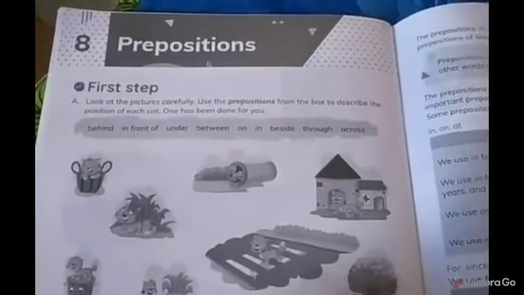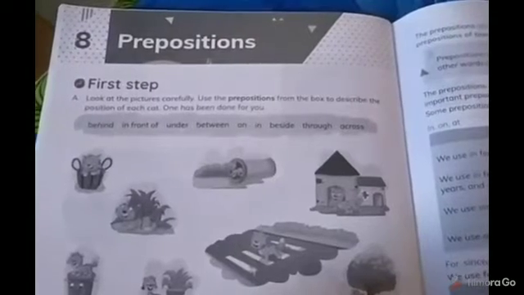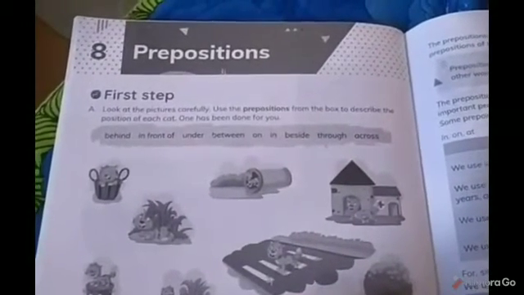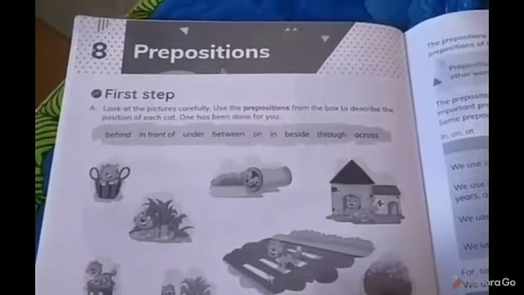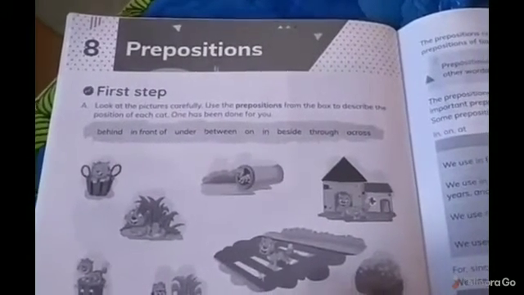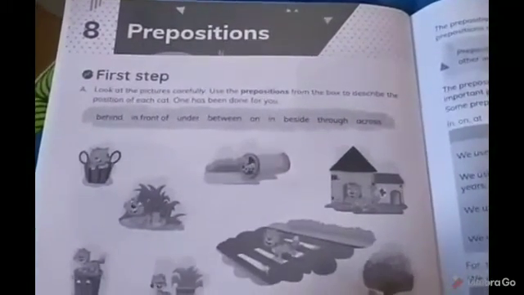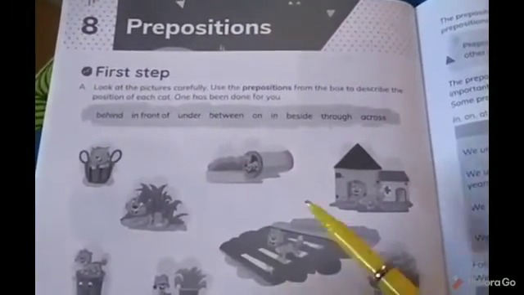First, we need to understand what is preposition, right? A preposition links nouns, pronouns, or other words in a sentence, right? It tells us about the place, time, and direction of the noun or pronouns. So basically we need to remember this definition, right? So let's move on and try to solve what is being given here.